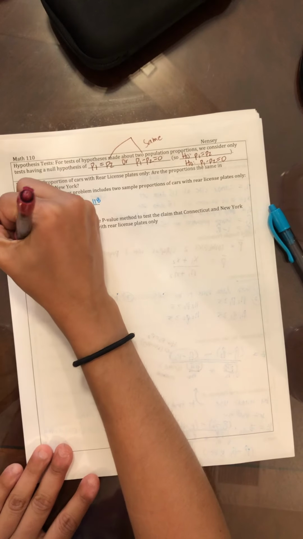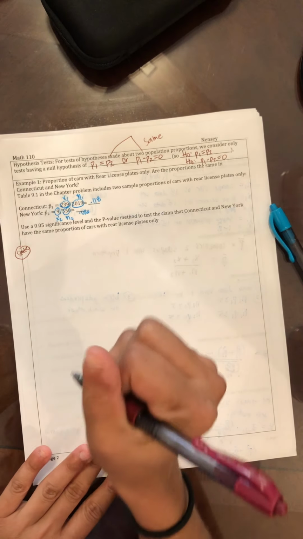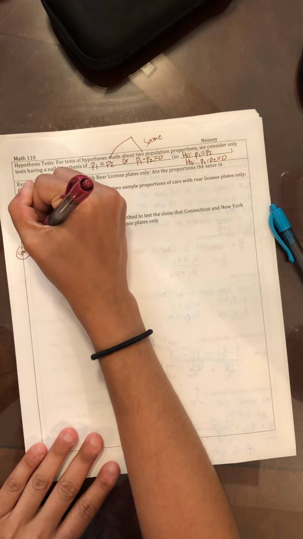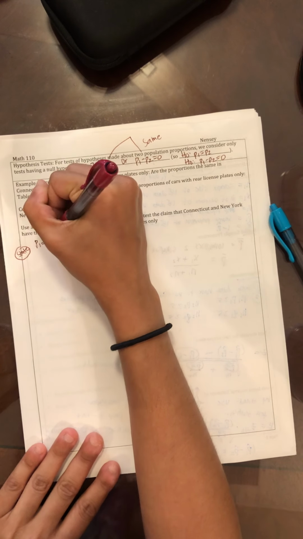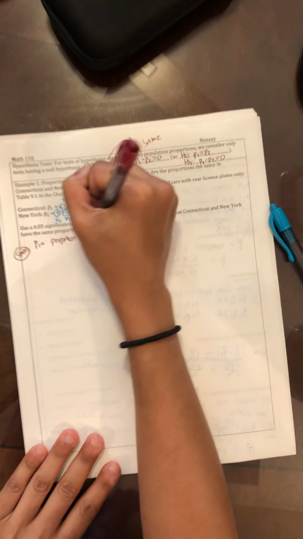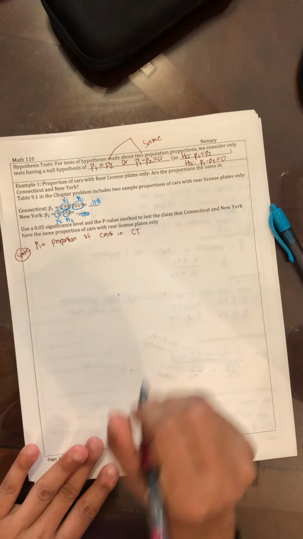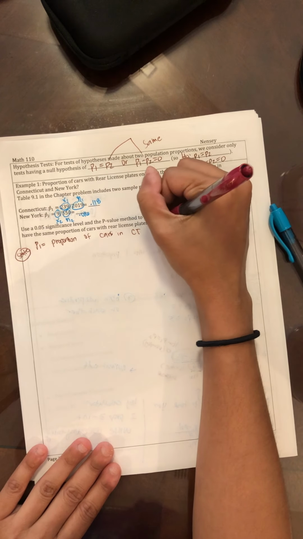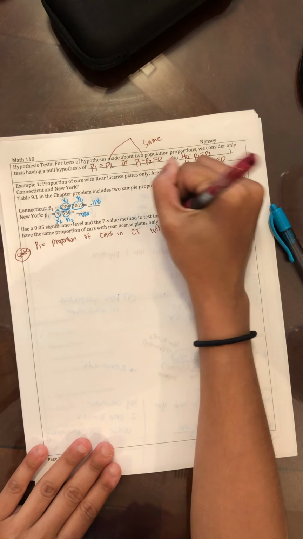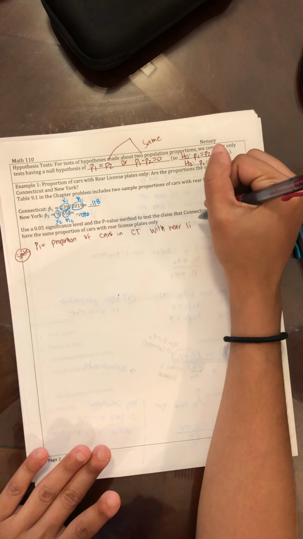So we're going to start with the state part. Okay. And again, I'm going to do the do part in 2 different ways. You get to pick which way you like to. Okay, so for the state, we actually have to go ahead and write out the proportions and the variables. So we're going to write P1 equals proportion of cars in, I'm going to write Connecticut as CT, with rear license plates only.